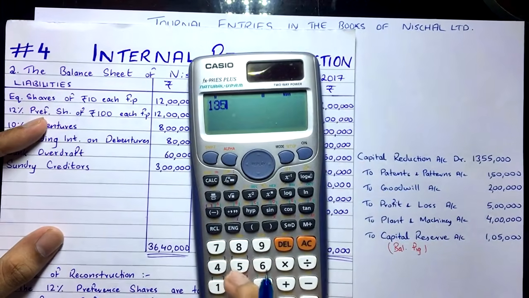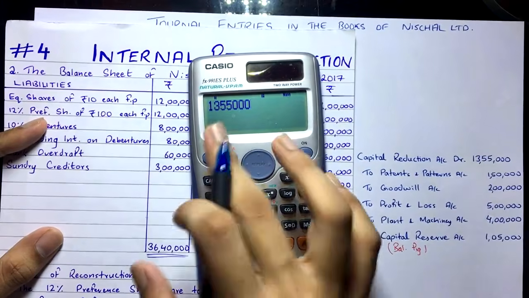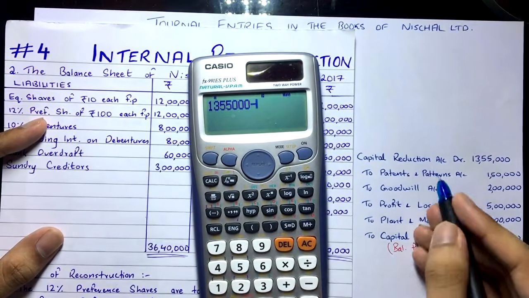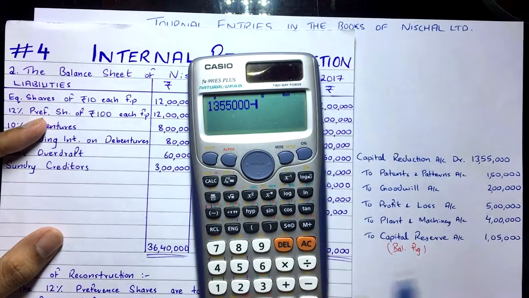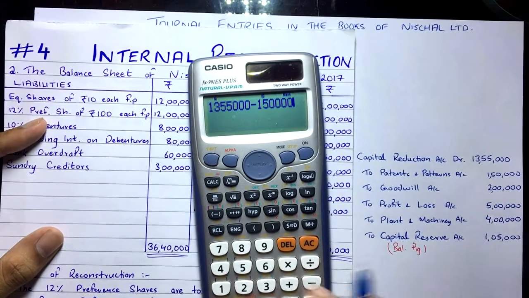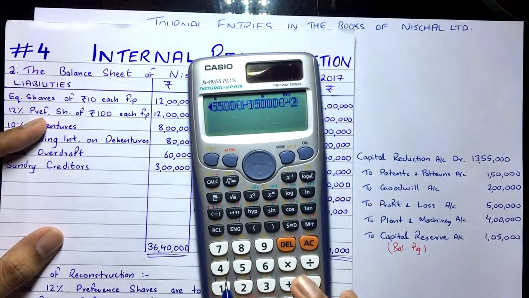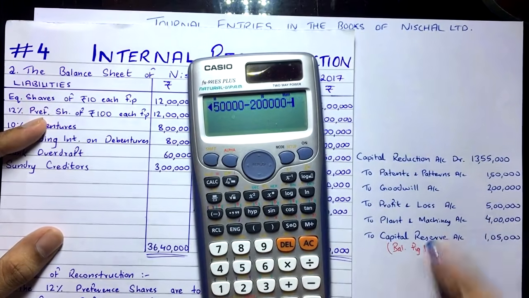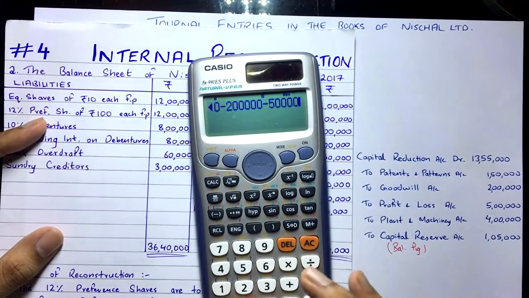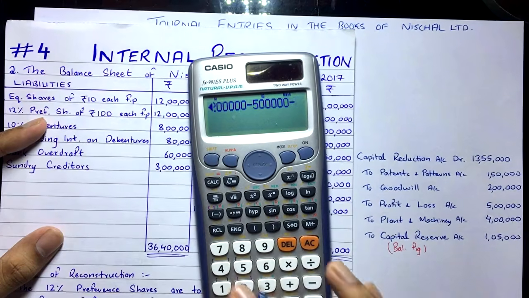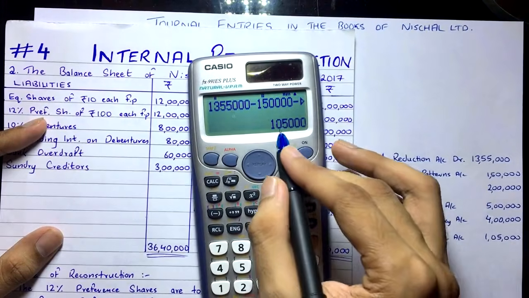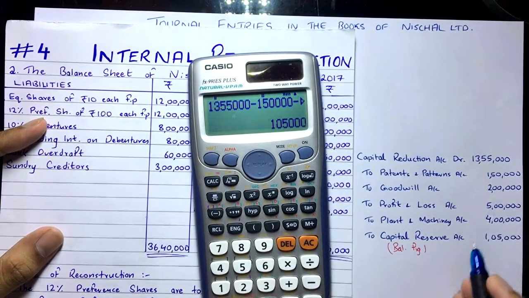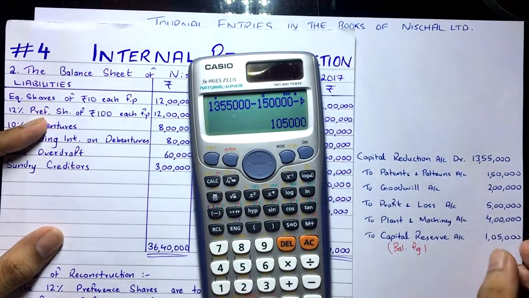See, we had 13 lakh 55 in the capital reduction, and then we used it for patents, goodwill, profit and loss, plant machinery to write off. So deduct all that: minus 1 lakh 50 for patents, then 2 lakh for goodwill, then minus profit and loss 5 lakh, then minus plant and machinery 4 lakh. After that you get 1 lakh 5,000 as the balance. Yes, the credit side is short by 1 lakh 5,000.